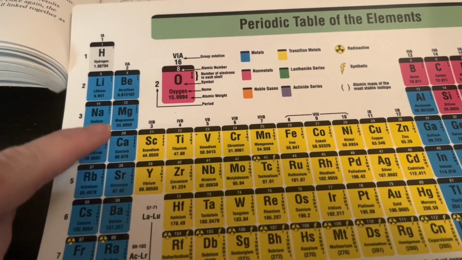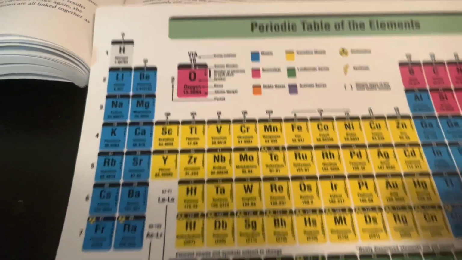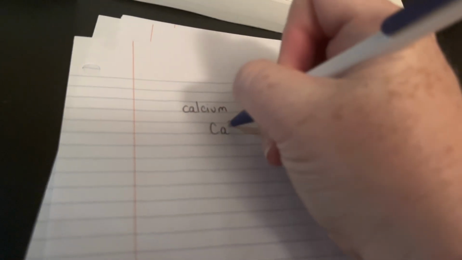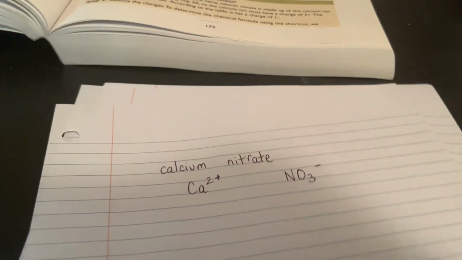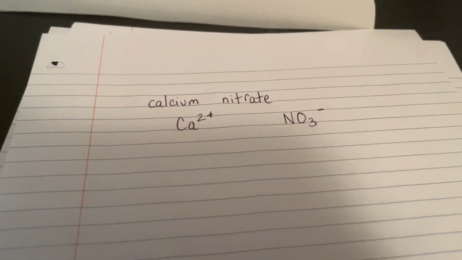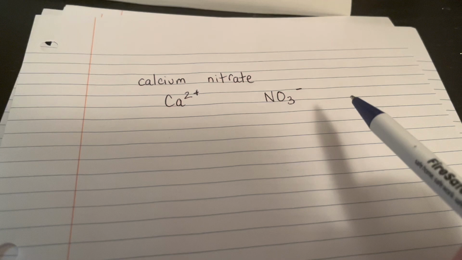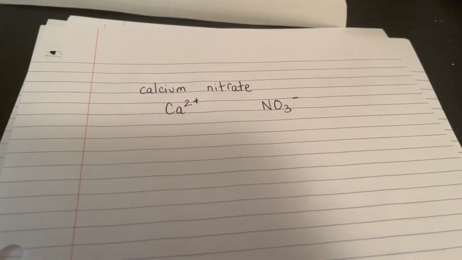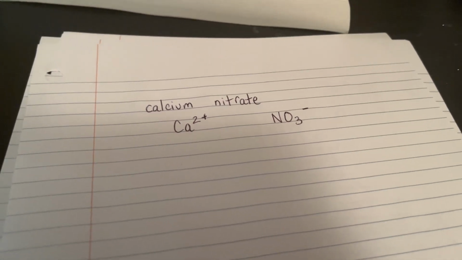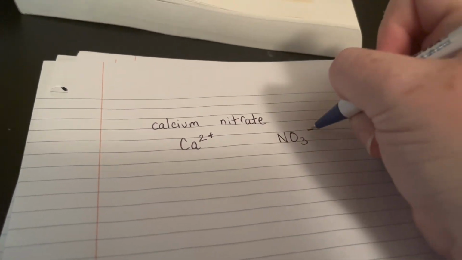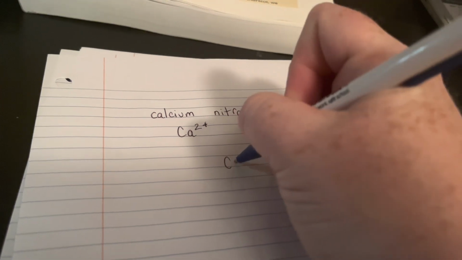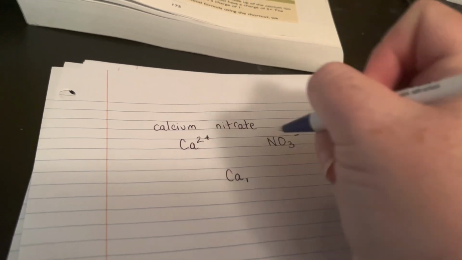It's going to give up 2 valence electrons, which will give it a positive 2 charge. Remember what you do when you balance: you drop the charges and reverse the subscripts in order to get the chemical formula. So this is going to be a 1, so basically as if you had calcium here.